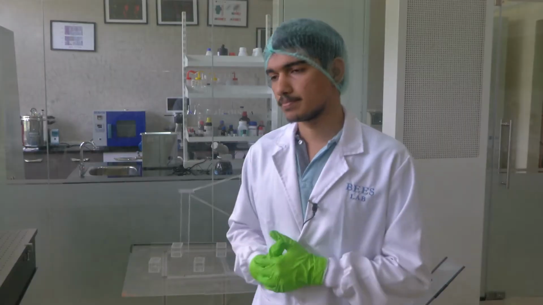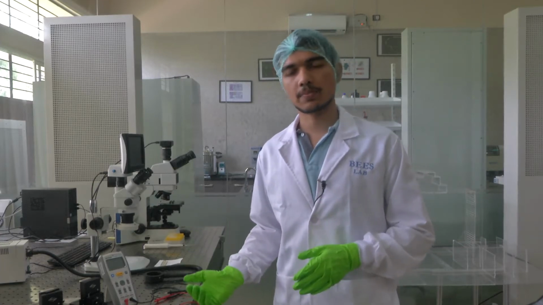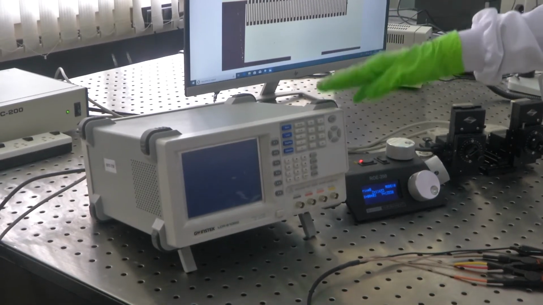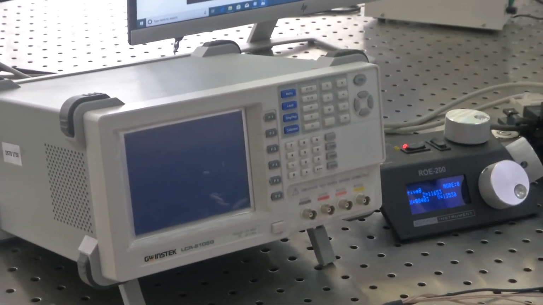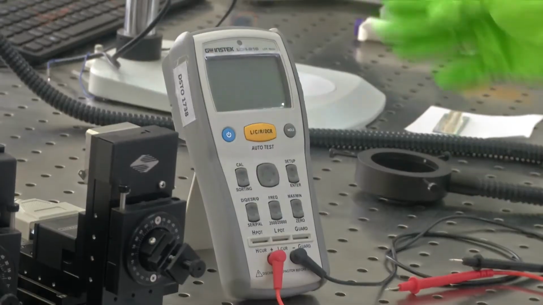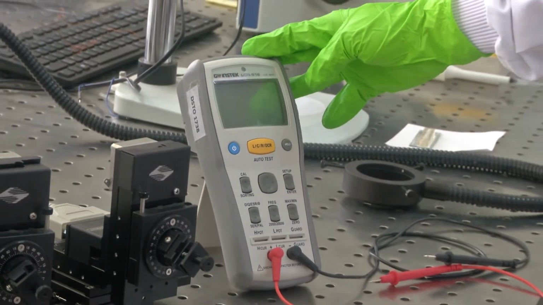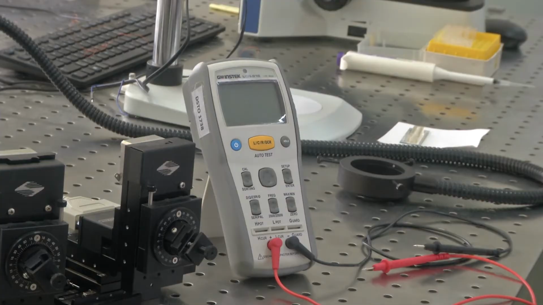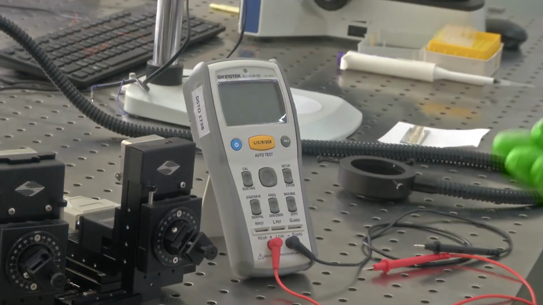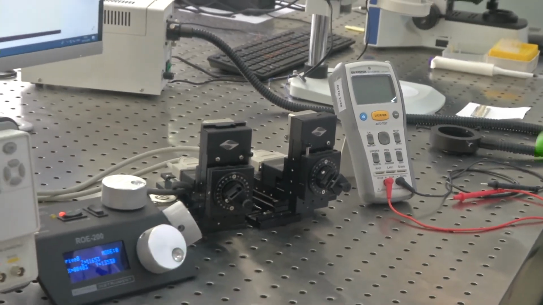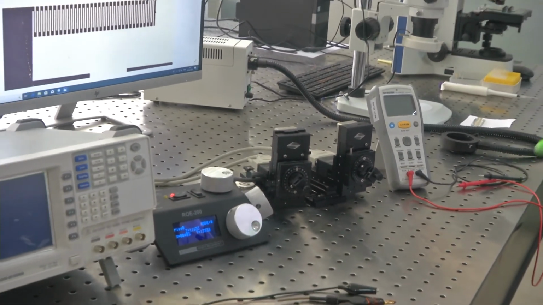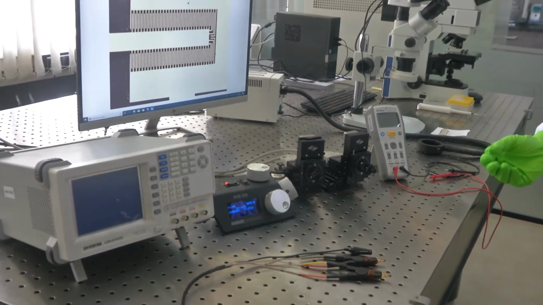Now we will see how to use an impedance analyzer as well as an LCR meter. What we have here is an impedance analyzer by GW Instek. This is a Taiwanese company, and here we have an LCR meter. So, what are these two? As I said earlier, an impedance analyzer is an electronic test device that is used to check an electronic circuit as well as a component or a tissue or whatever we have discussed earlier.